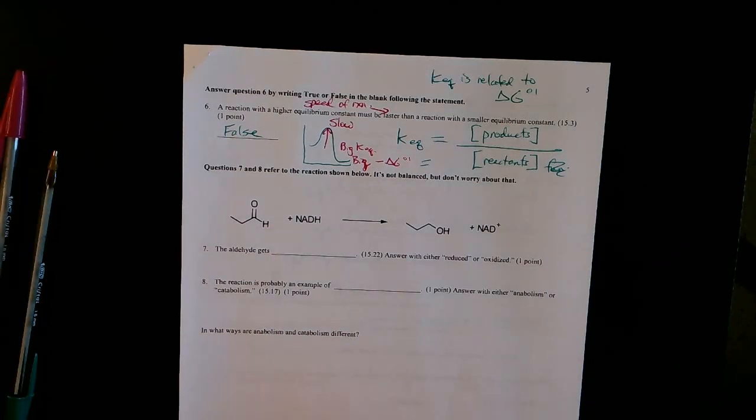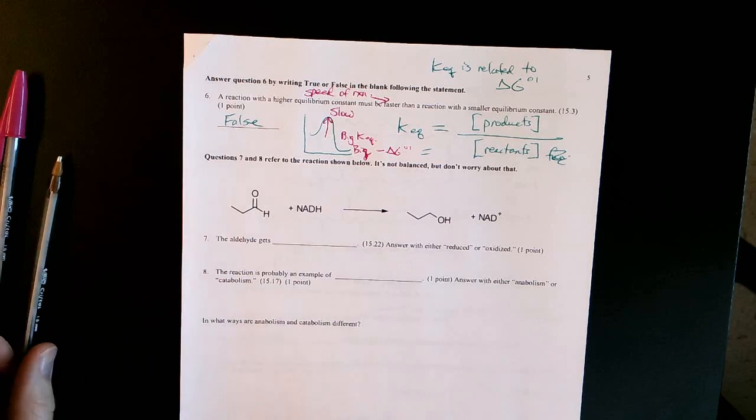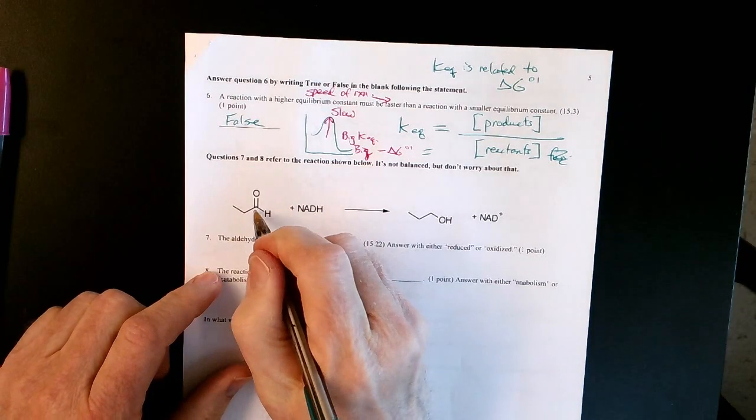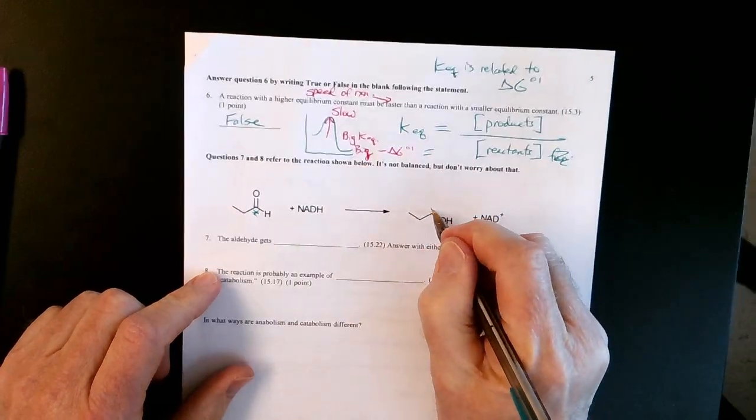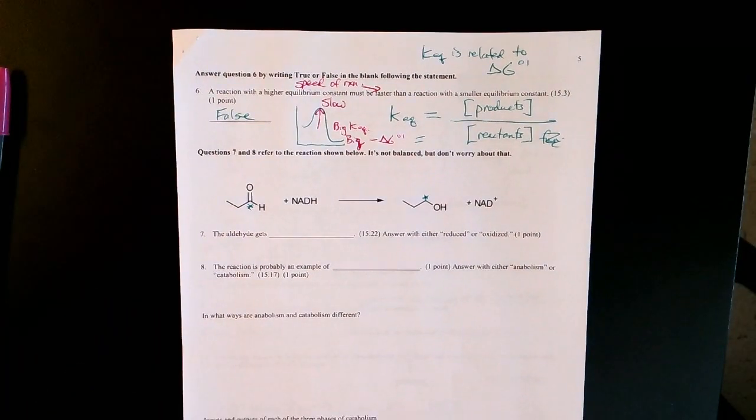Okay, so the next one is one that usually confuses at least one person, so let's go through it. 7 and 8 both refer to this one reaction here. So here's to start out with an aldehyde, 3 carbons, and by the time you're over to here in the product, it has been reduced. There it is.